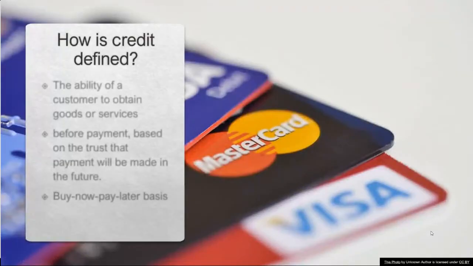Now let's quickly see how we define credit. So credit is the ability of your customer to obtain goods or services. So we're getting the goods and services now, but we only have to pay in the future. But for that to be able to happen, there should be some element of trust that needs to occur. So the example I've got on the slide is a credit card. That is where I buy something now, but I'm only going to pay for it later.